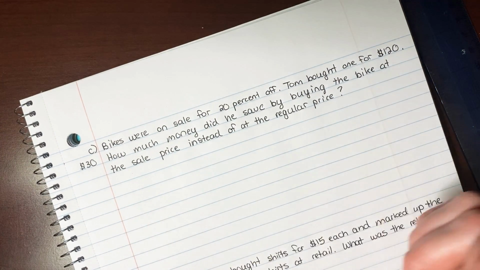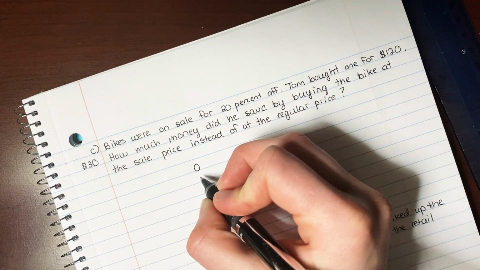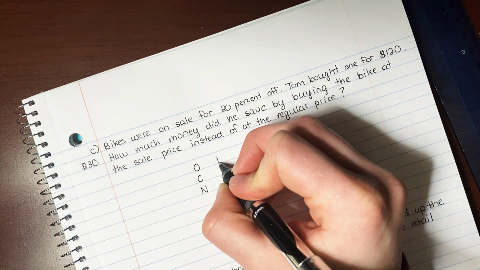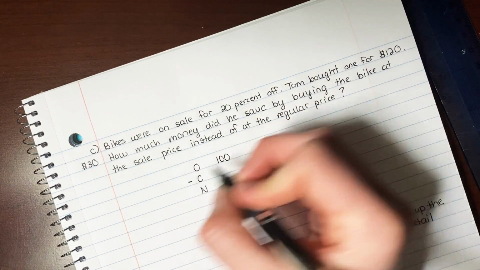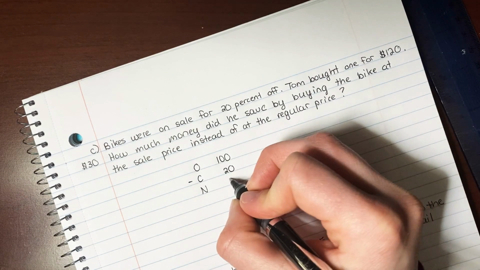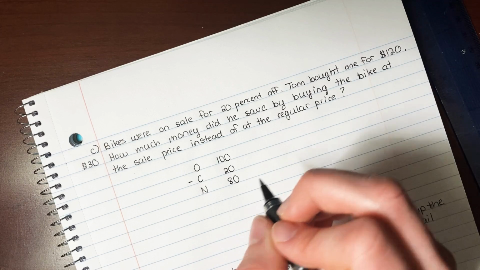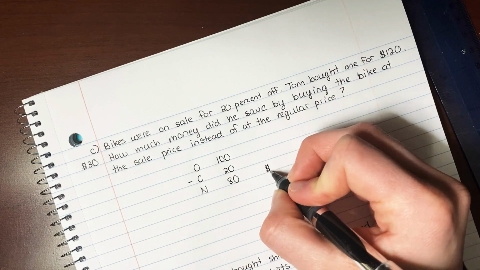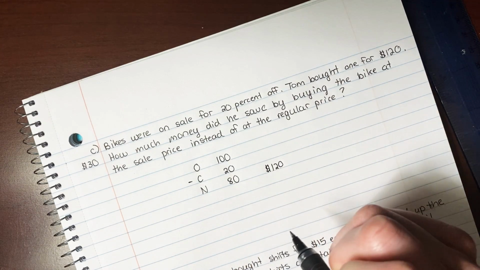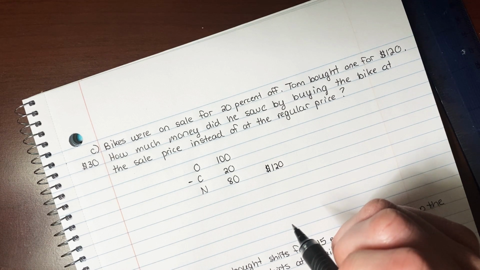All right, let's do letter C. Bikes were on sale for 20% off. All right, we have original, change, new. 100. Change is a percent off, so 20% off. So our new is going to be 80. Tom bought one for 120. All right, so he bought one at the sale price, the new price, and he paid 120 bucks for it. How much money did he save by buying the bike at the sale price instead of at the regular price?